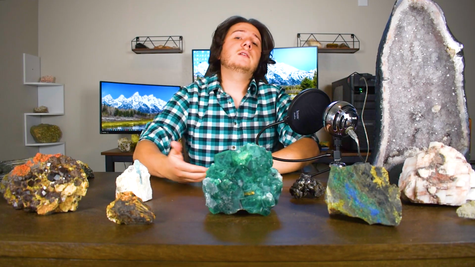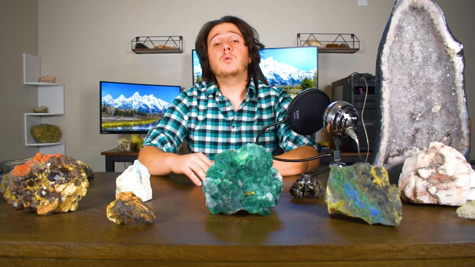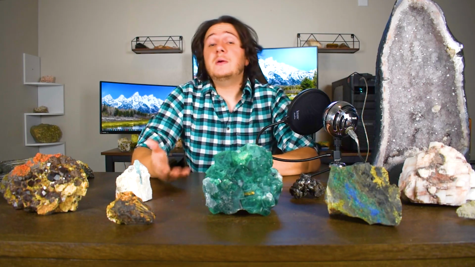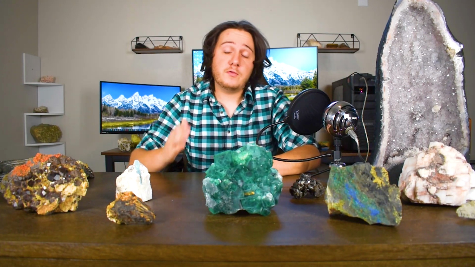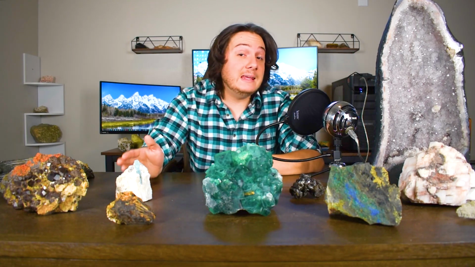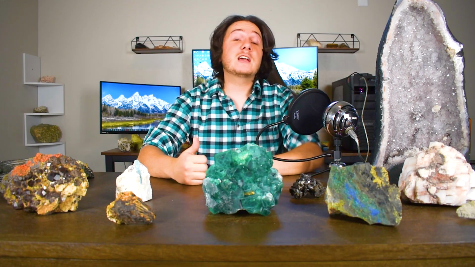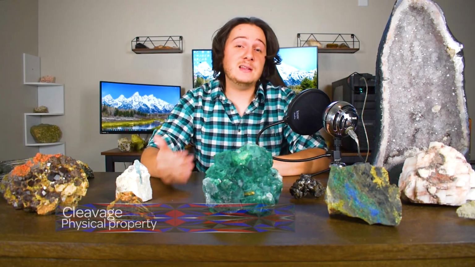A lot of crystalline atomic structures and chemical bonds are not the same in all directions. So when you try to break a mineral, most minerals are going to break along a preferred surface. So it will break, or what we like to call cleave, along a preferred direction. Now, this brings us to our next physical property, which is known as cleavage.